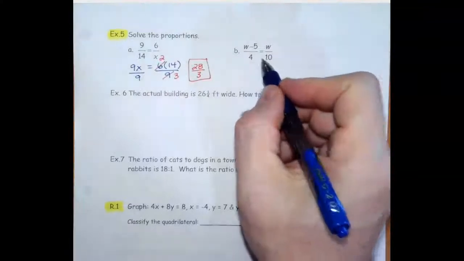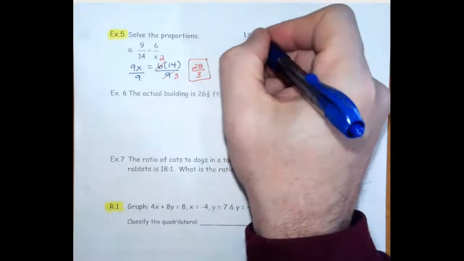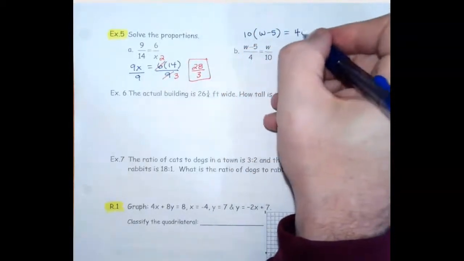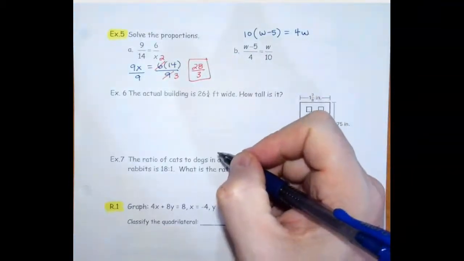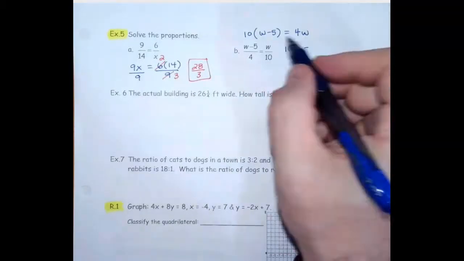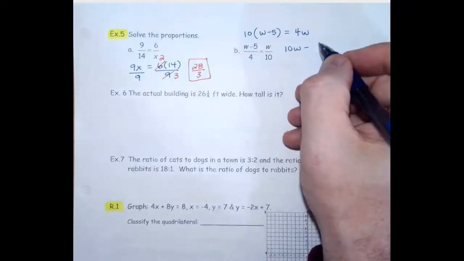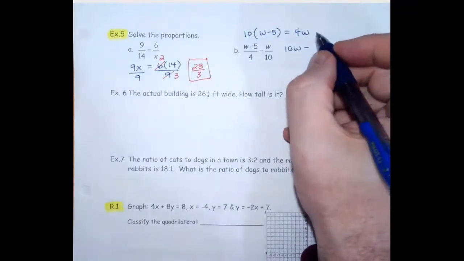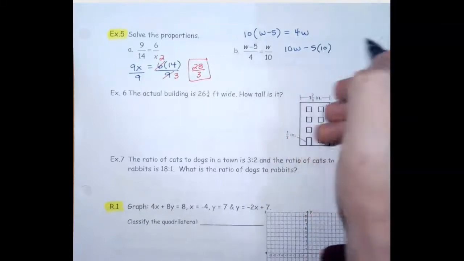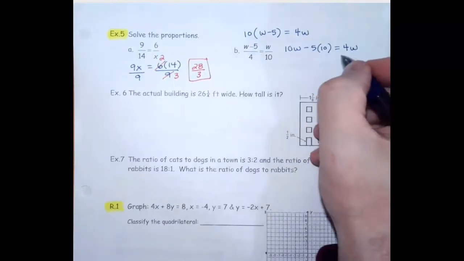Okay, now over here, we're going to cross multiply again. So that's going to be 10 times w minus 5 equals 4 times w. So if you distribute that, that's going to be 10w minus, you could leave it as 5 times 10, or you could multiply it out. It's up to you. That one's pretty straightforward, times 10, so 4w. So we can subtract 4w from both sides.